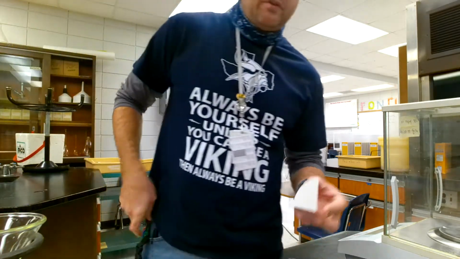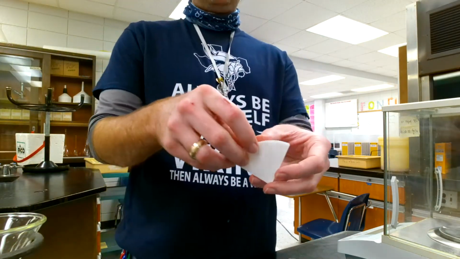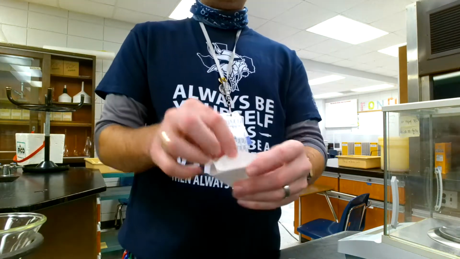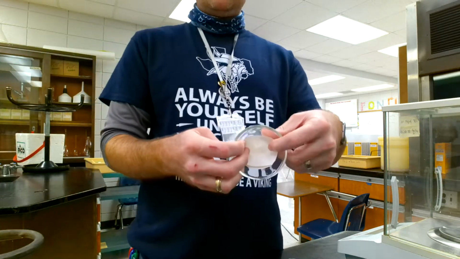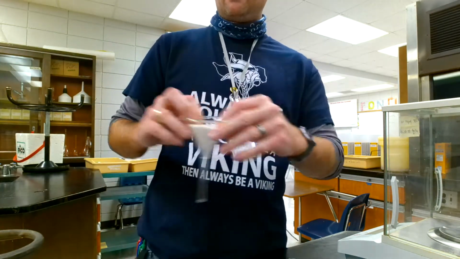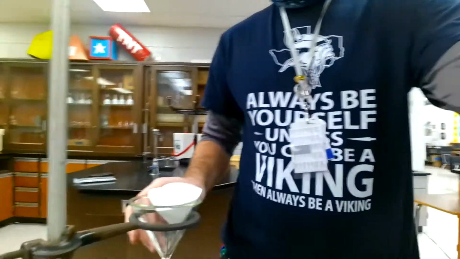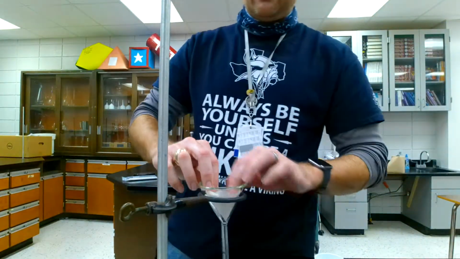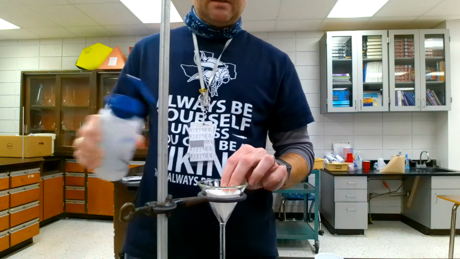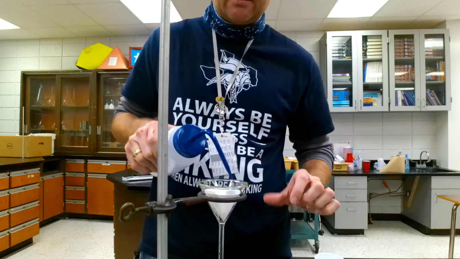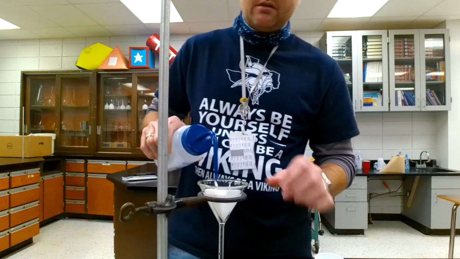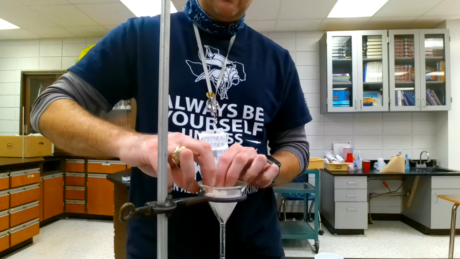And I'll move on. You take this folded piece of paper and turn it into a cone like that, so it fits nice and neat in that funnel. Now the best way to do that is, once it's in there, you wet the filter paper so that it sticks to the sides, and it's good to go. It is ready to filter.